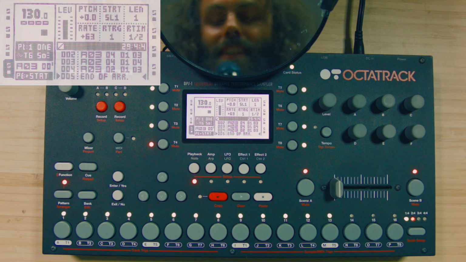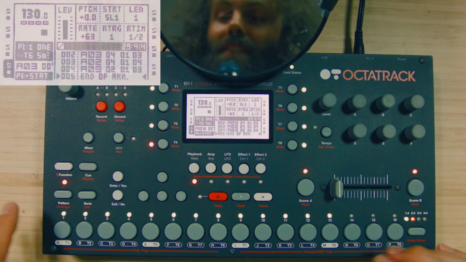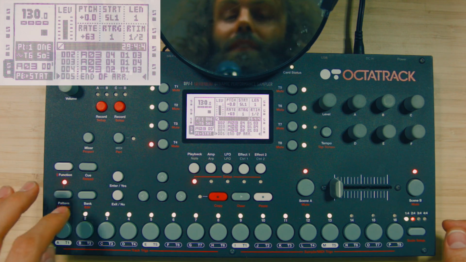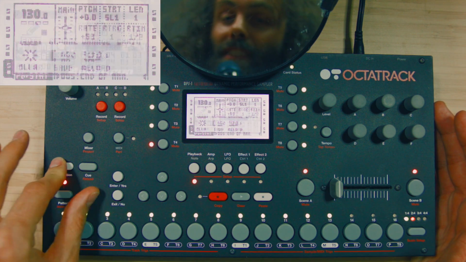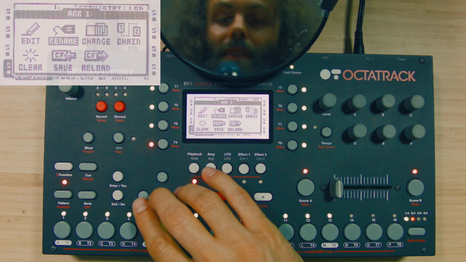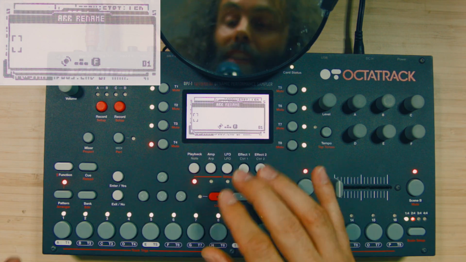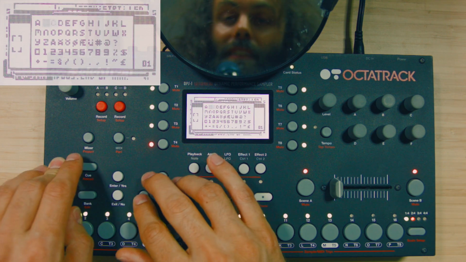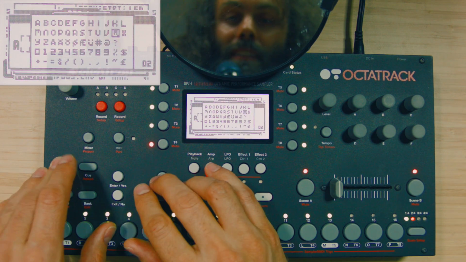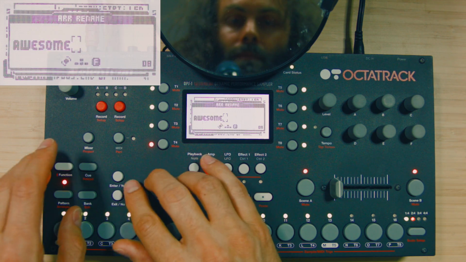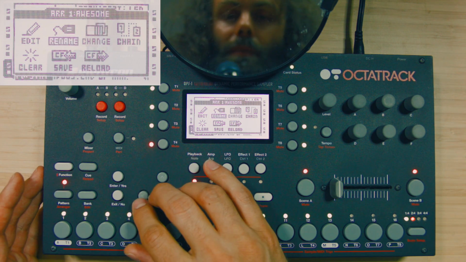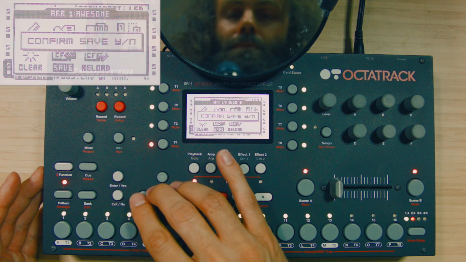Yeah, there you are. There you go. So this is how you can make use of the arranger. Very, very powerful. Now, when you're done with your arrangement, you go into this little menu again, and you go here, rename. You give it a name, like something modest, like awesome. There you go. And then we go here, save.